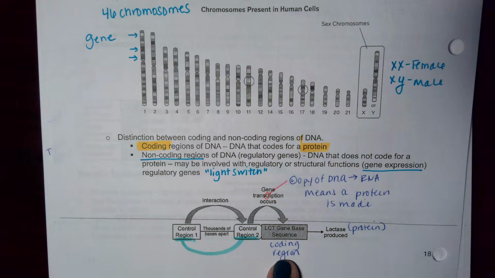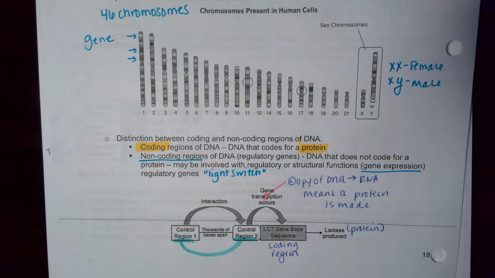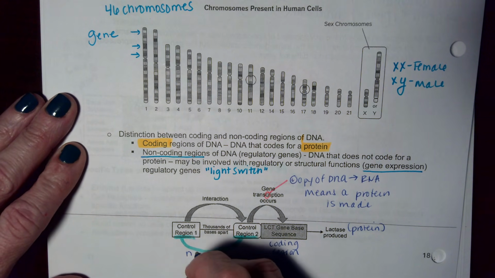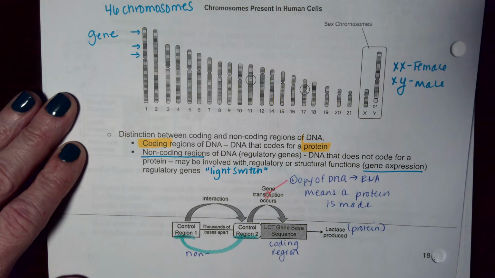So here's my coding region, the actual gene base sequence. And then over here, this is my non-coding region or control region.